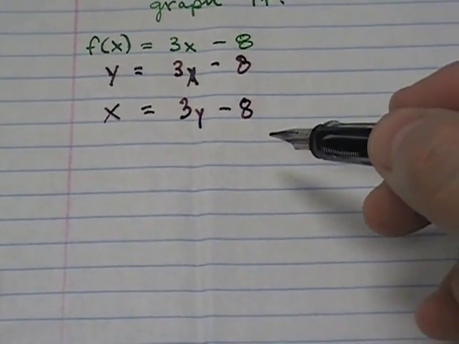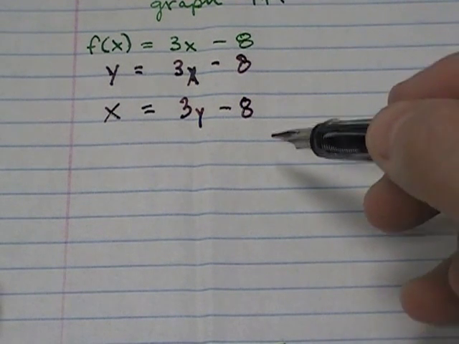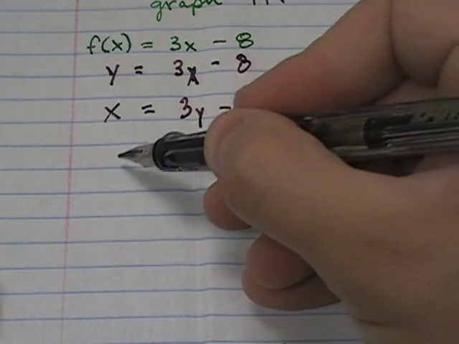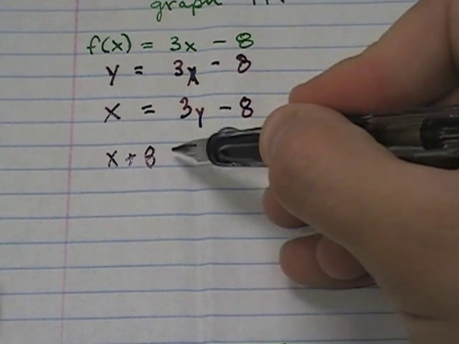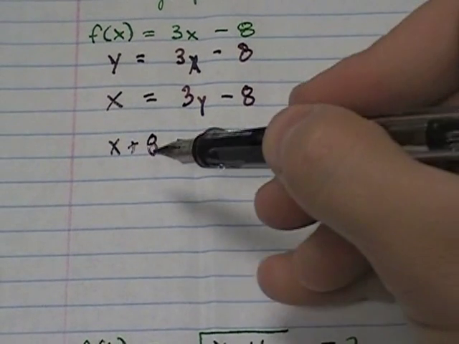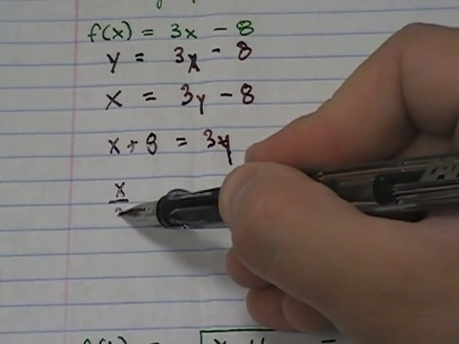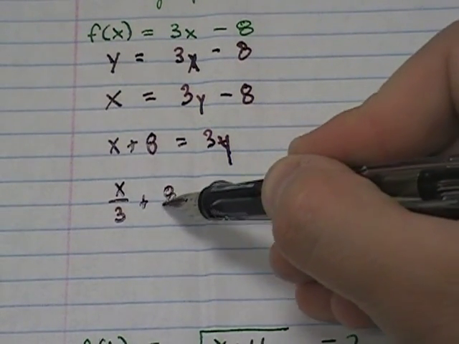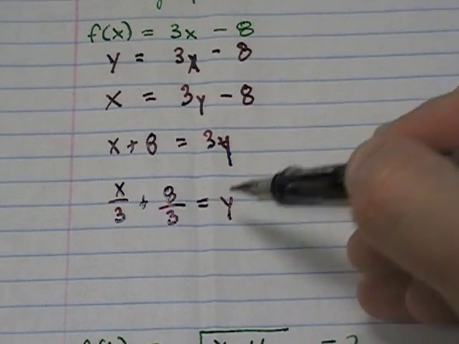Third step is to solve for y. Okay, so add 8 to both sides. We get x plus 8 equals 3y. Divide both sides by 3. And we get x over 3 plus 8 over 3 equals y.